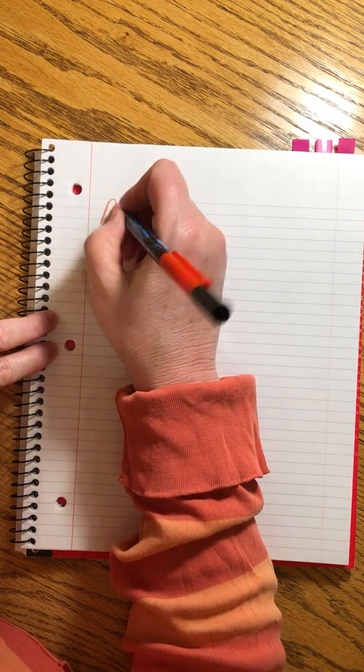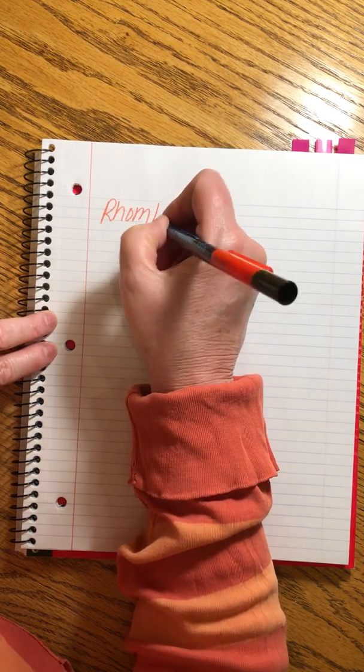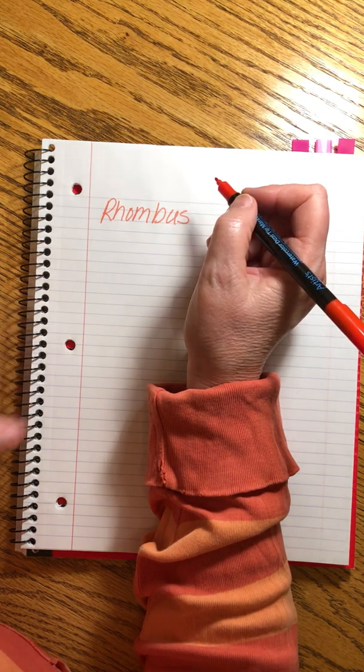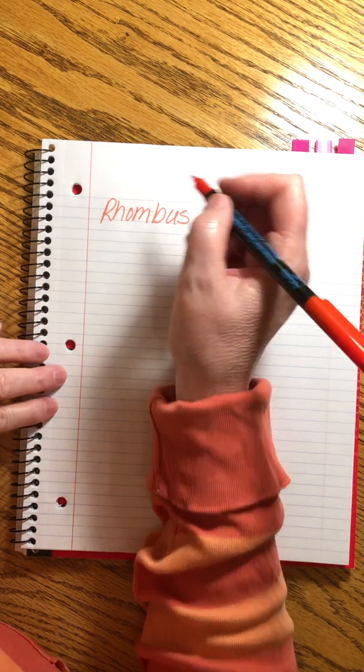Now, a rhombus is a parallelogram that is special in 3 additional ways.